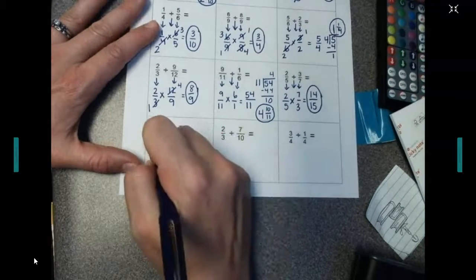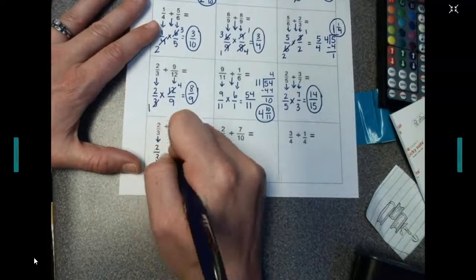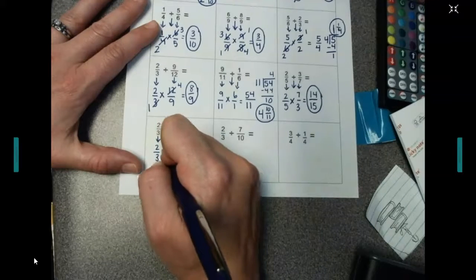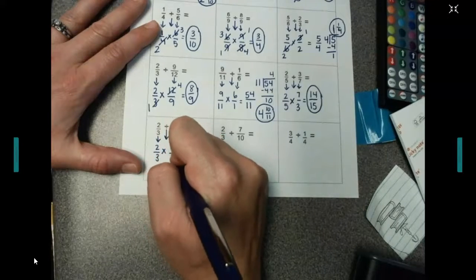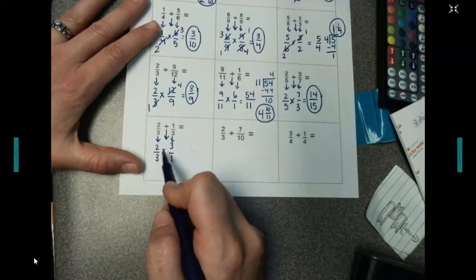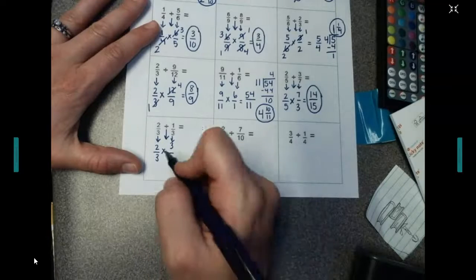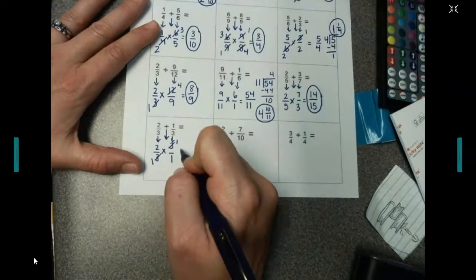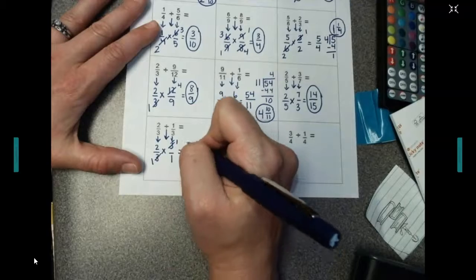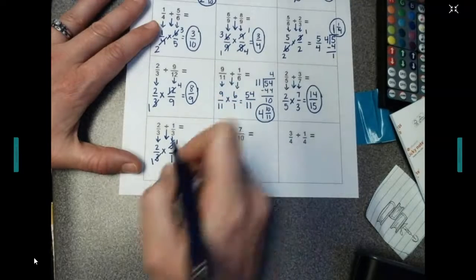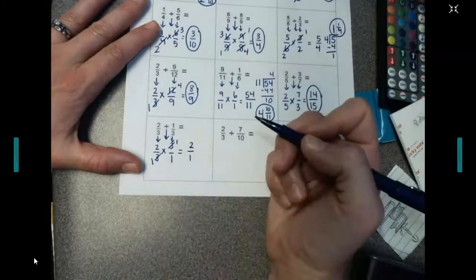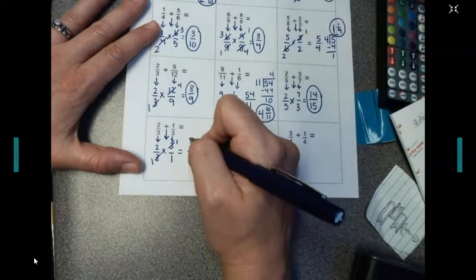Okay, this next one, 2/3 comes down. Division changes to multiplication, and we're going to flip. If I look across here, diagonal, they're 3s. I'm going to cross my 3s out and make them 1s. And we're left with 2 times 1, which is 2. 1 times 1 is 1. Anytime you have a number over 1, it is a whole number.